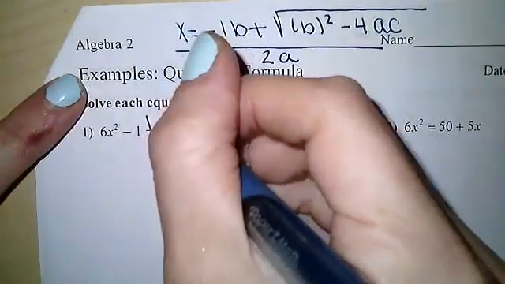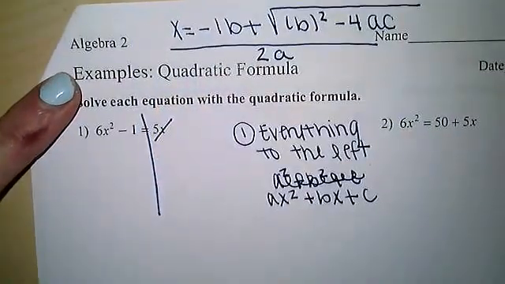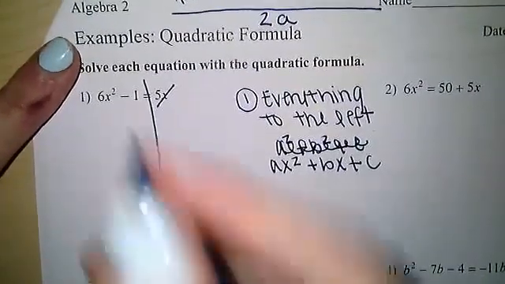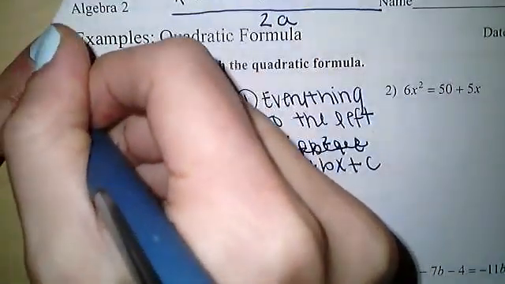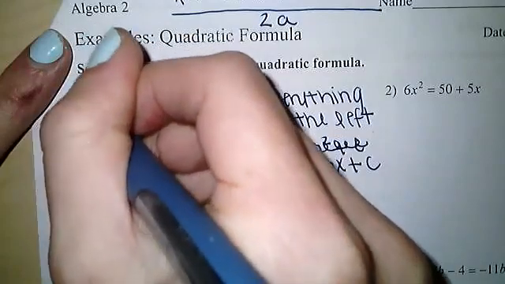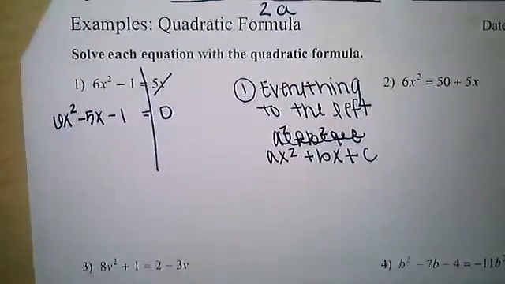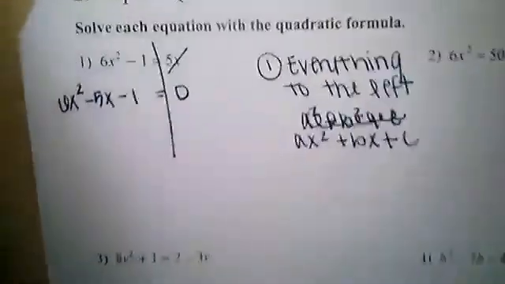So if I move that 5x over and it becomes a negative, where do you think it's going to go? In the middle. Just a 0.